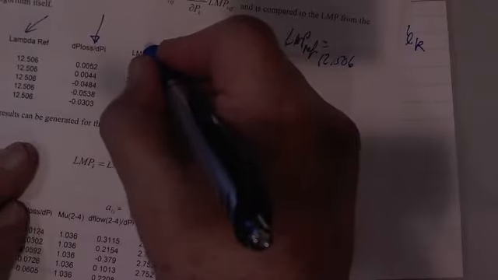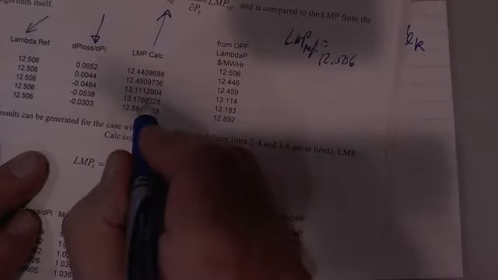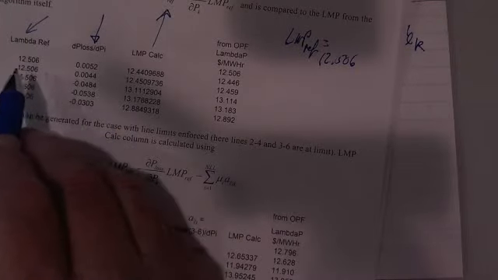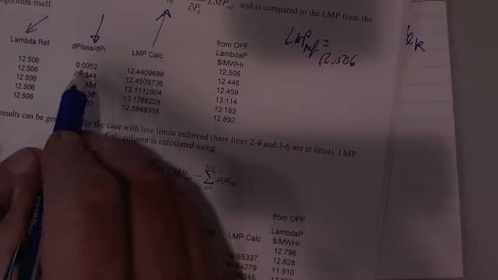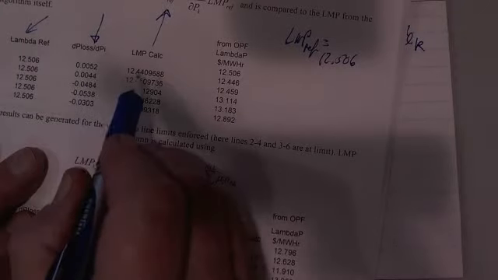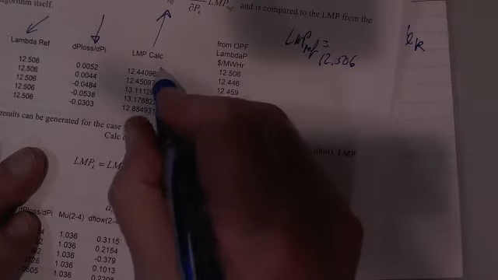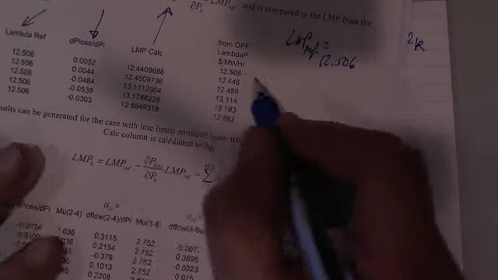Okay. And so here is the LMP calculated from that formula there. And I add to this the product of this times the LMP there and subtract it off. And I get these numbers like this.